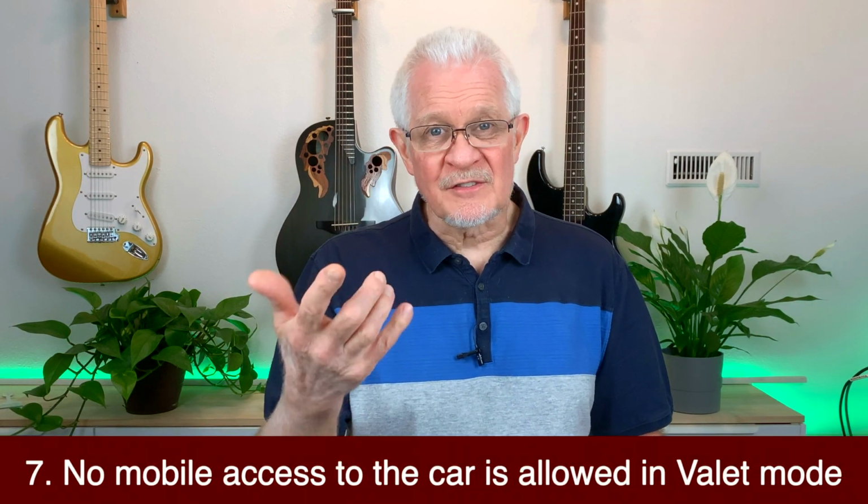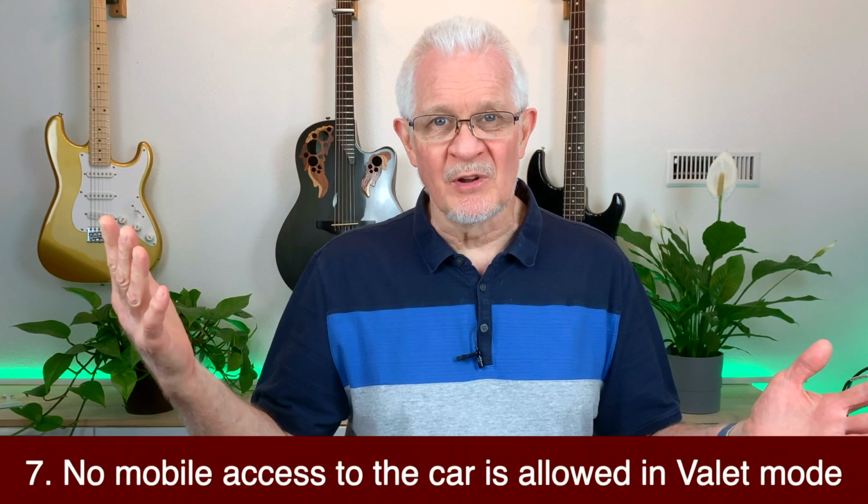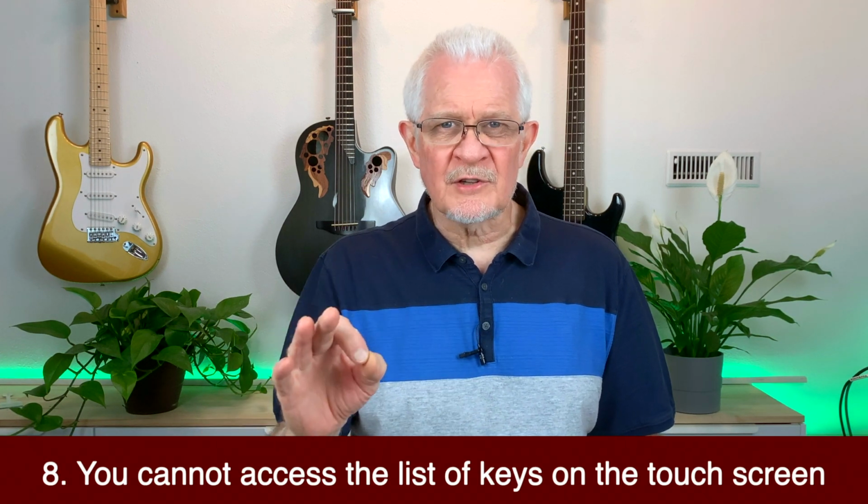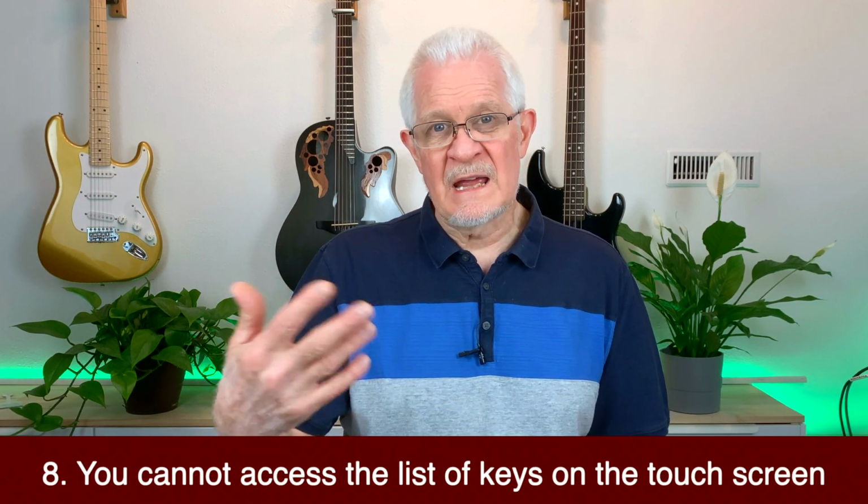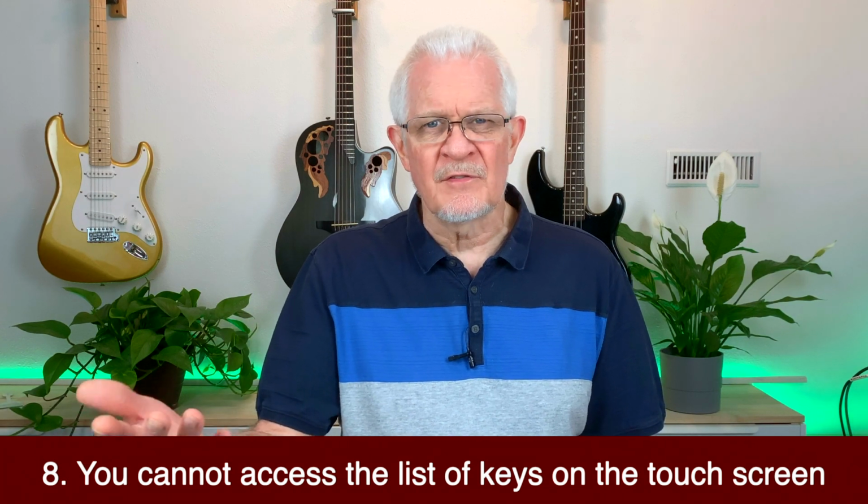Allowing mobile access from a phone, that's also disabled. No one from inside the car can try to use a phone to get in and disable that setting. The touch screen will also not show the list of keys that enable your Tesla to be driven. For example, if the keys in my family were Philippa's phone, Jillian's phone, Janine's phone, my phone, and the cards, none of that information would be available for them to see.